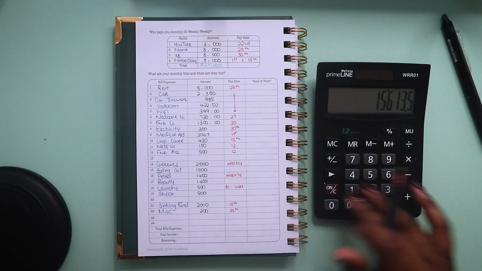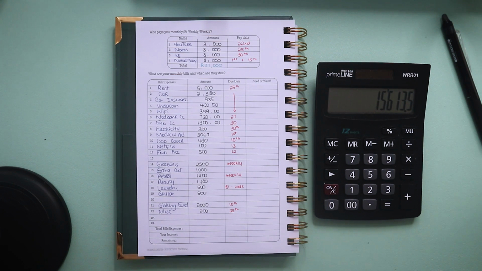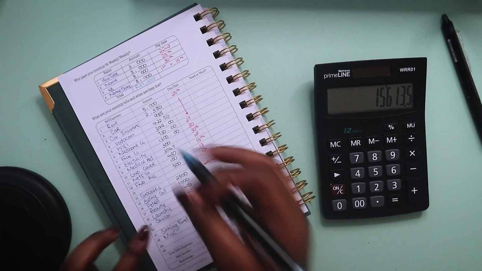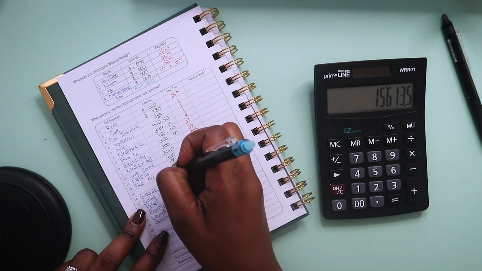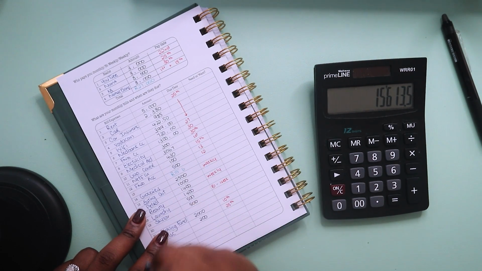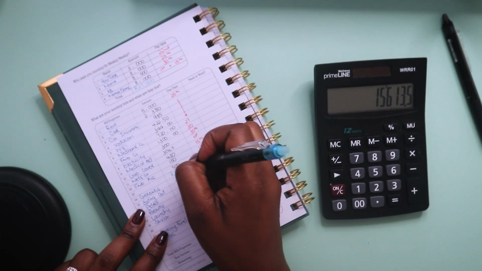Okay, so these are my fixed bills. Actually, let me write it over here. 15,613.50.